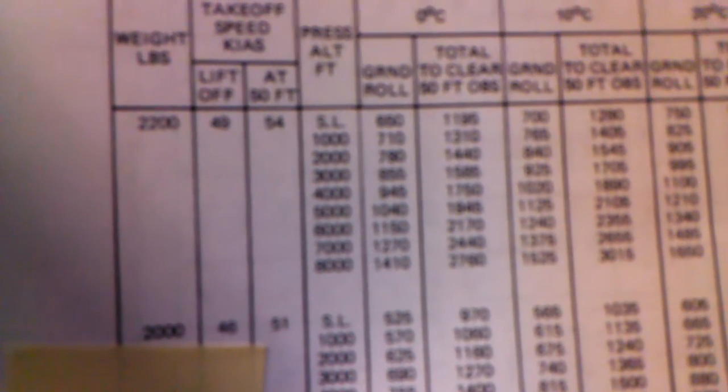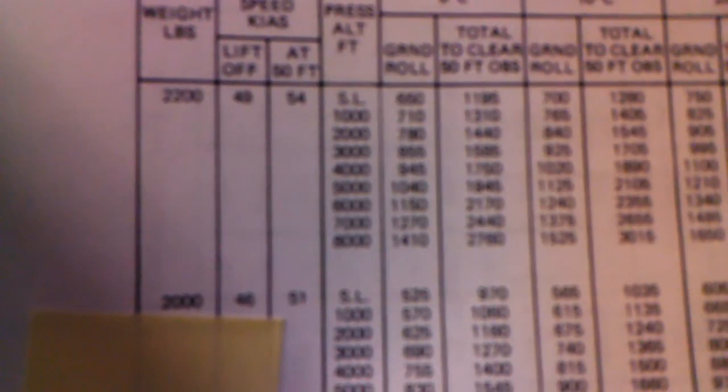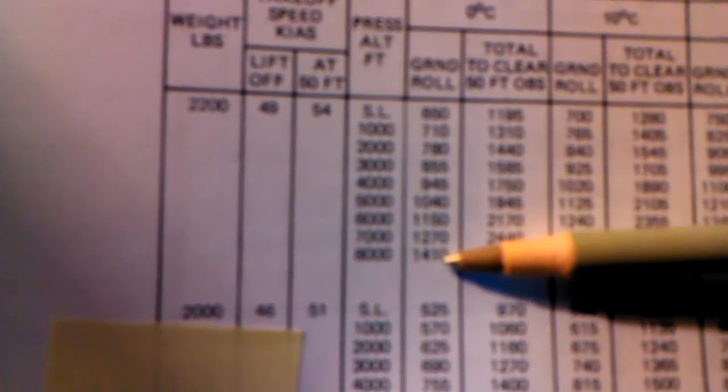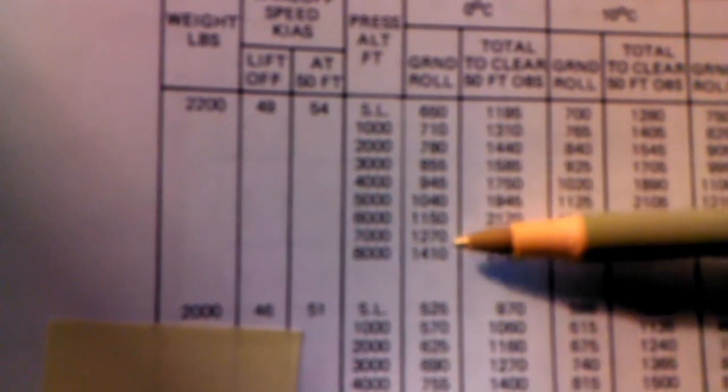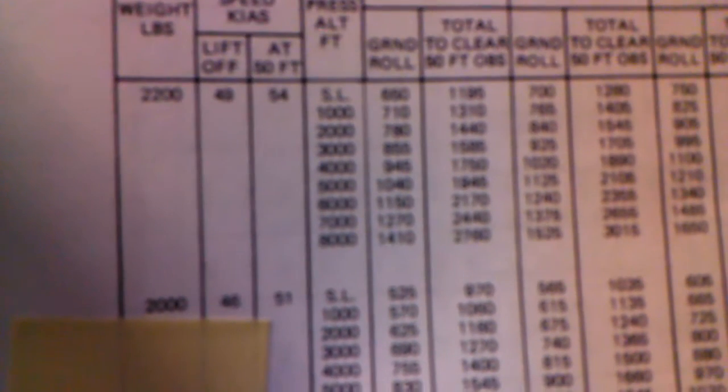Gives you 865. So that's just over 200 feet of distance just at sea level. Now you look at 8,000 feet, so somewhere around Yellowstone or something, you've got 1,410 at freezing versus 1,925 at 40 degrees Celsius, and everywhere in between.